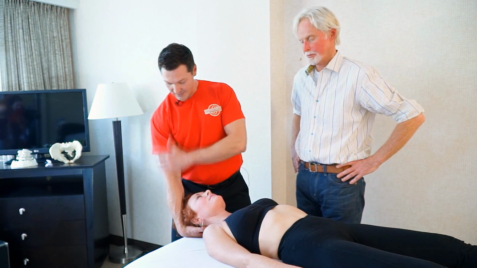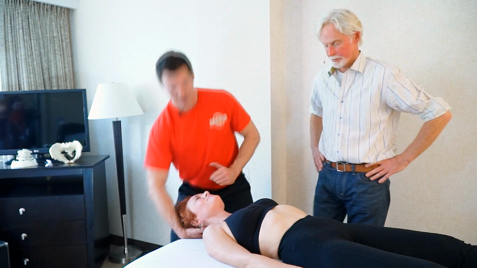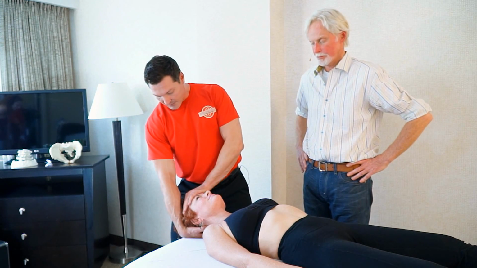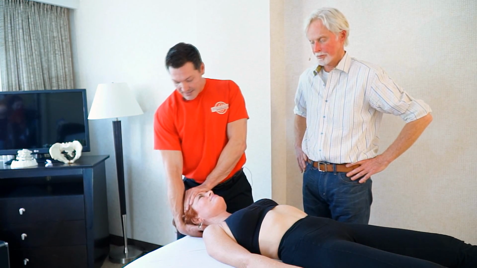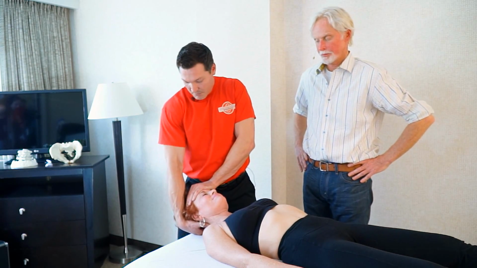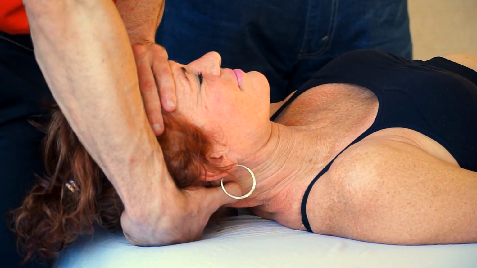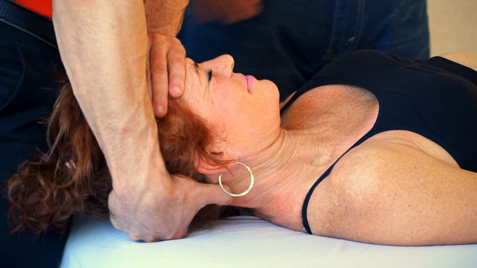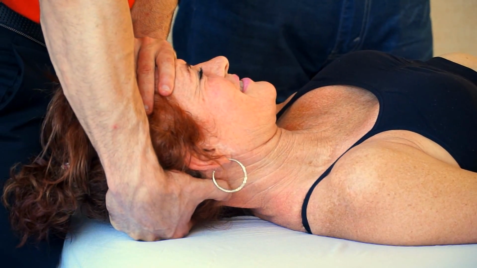What I like to do is lock out this arm here, my right arm, so I'm not bent and I'm not muscling this technique. And I come in here with my left hand, and as I stand up tall, I compress with my left and I pull out like I'm scooping with my right. So as I do that, I can really feel a lot of tightness in Becky's suboccipitals. Do you feel that? Yes.